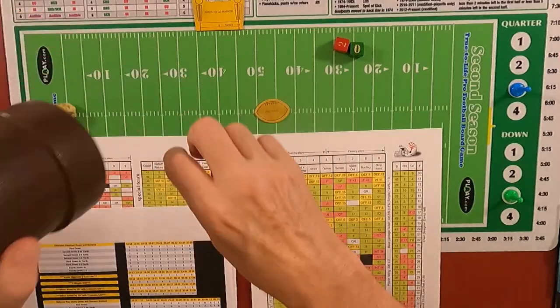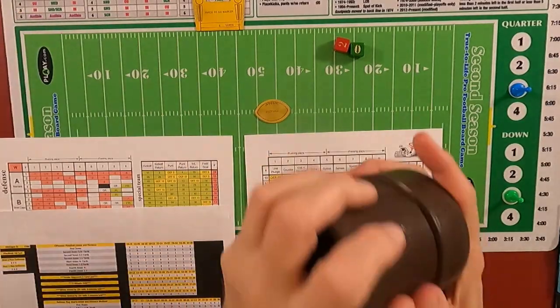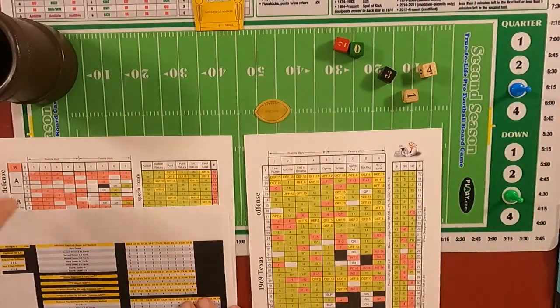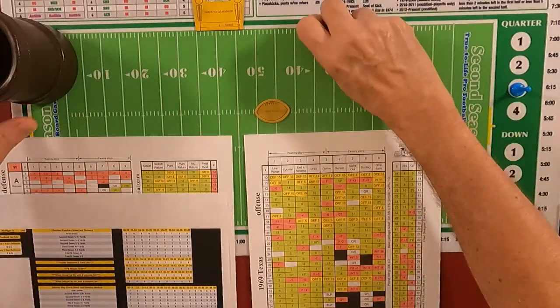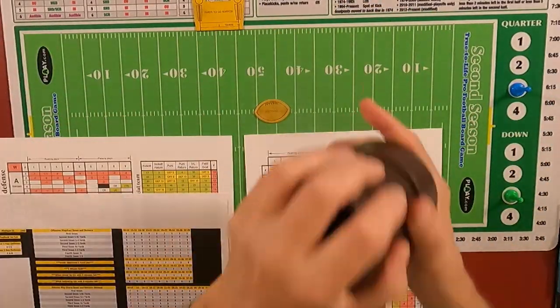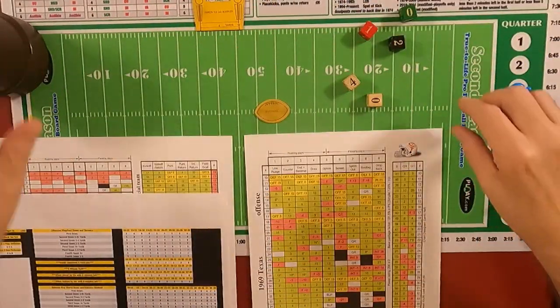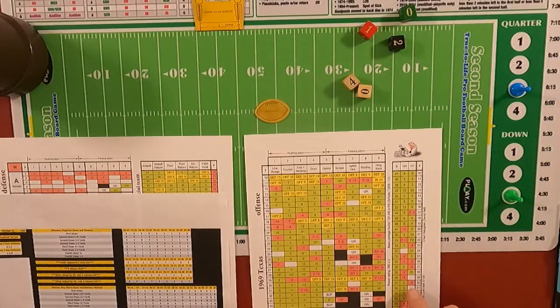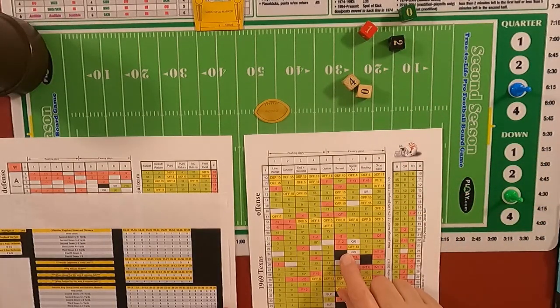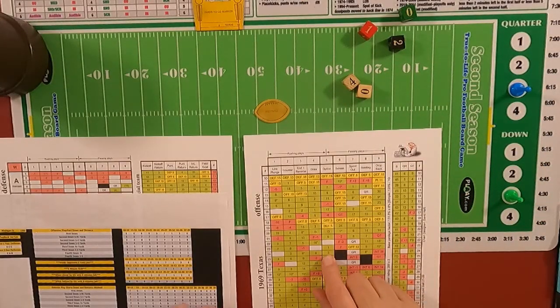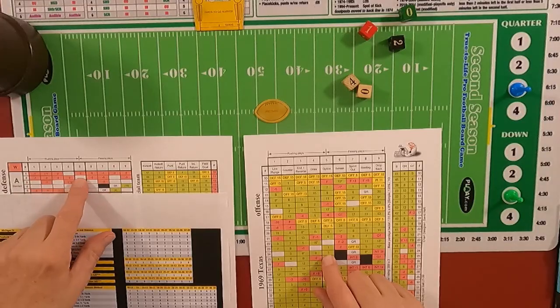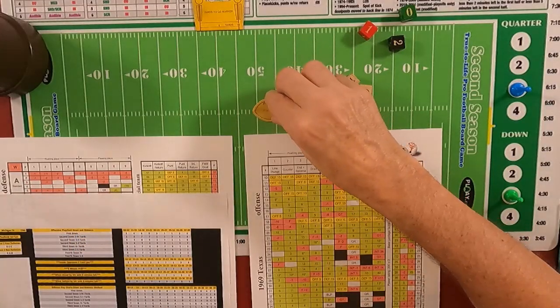We're going with the option. Here we go. His defense is 35. 35 is A, standard against the option. I get 24 on the option. 3 yards. He has a 1, -2. I got him 1.